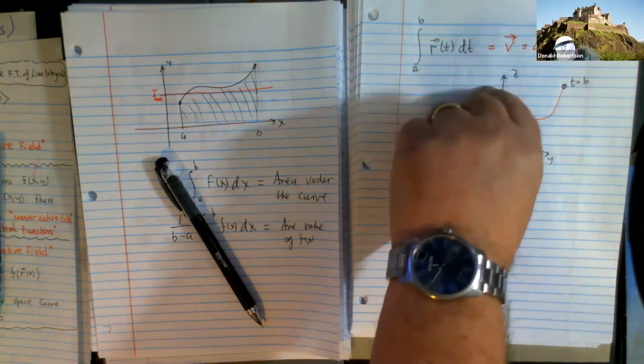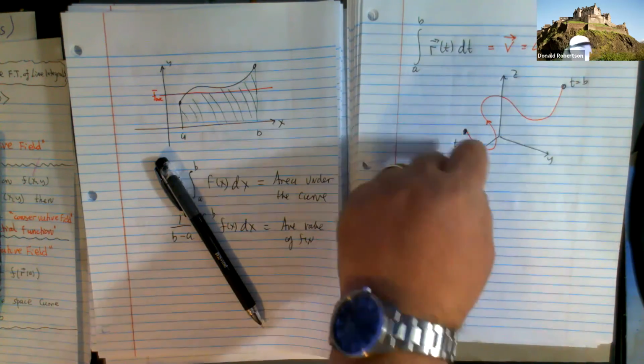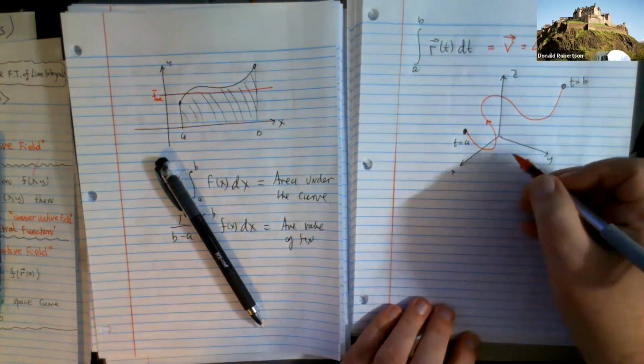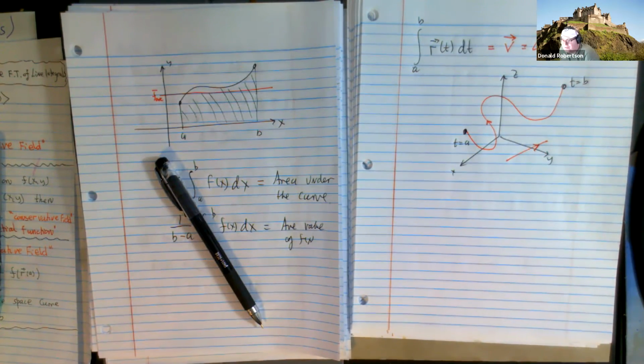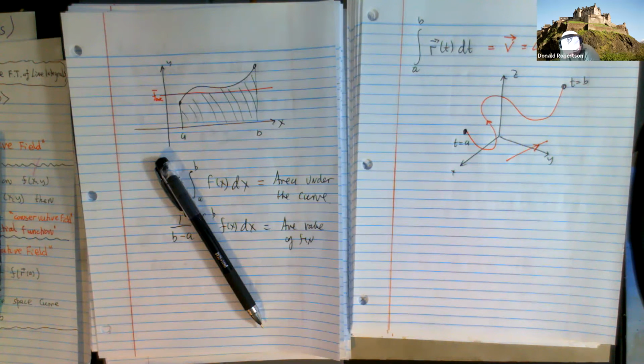Well, if you do the integral of this fella, what you're finding out is that the general direction is that way. So it doesn't tell you anything about the area under a curve. It's nothing to do with area. It's more to do with average value of its direction, average value of where it's trying to go to.